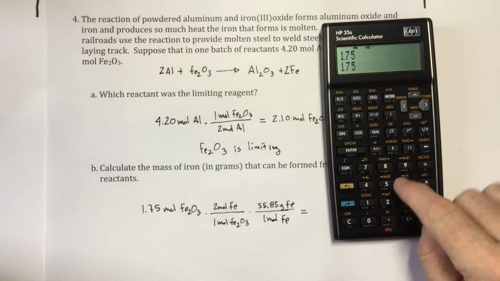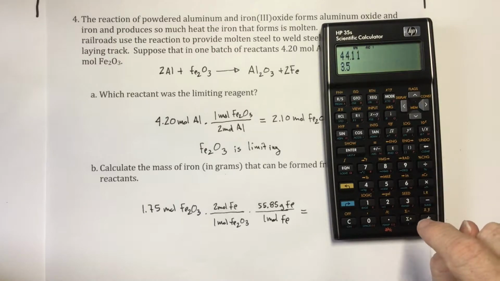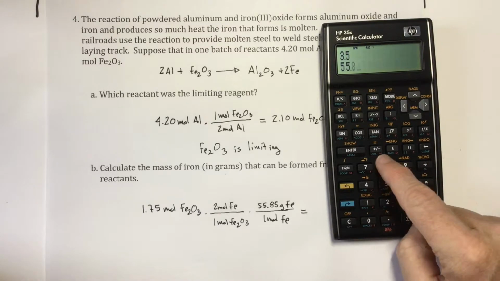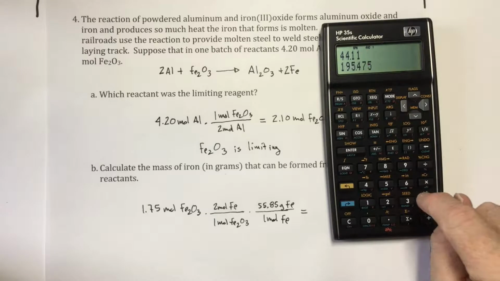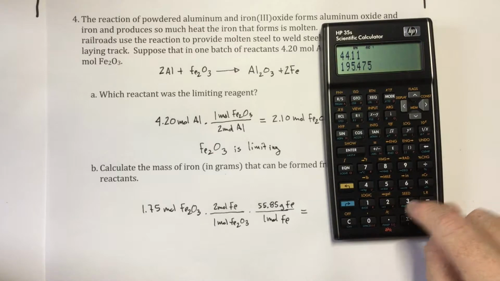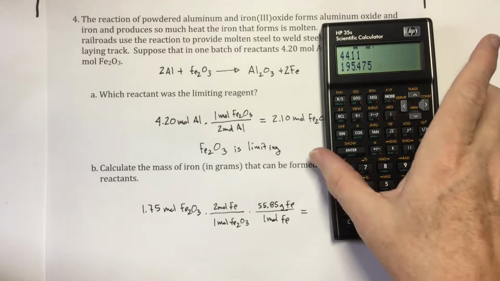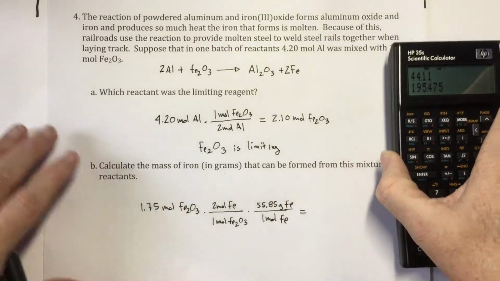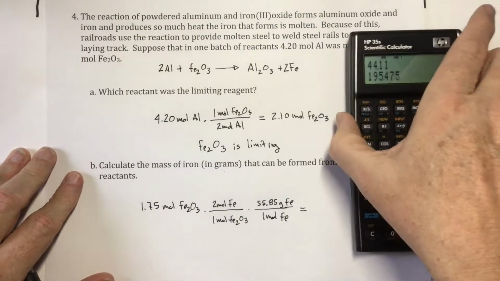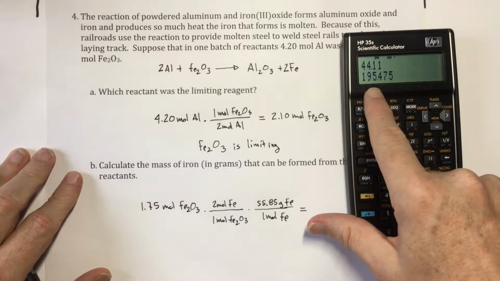1.75 times 2 times 55.85, that comes out to 195.475. I should have 3 sig figs. Okay, so now here we go. Let's look at this sig figs business. The answer is 195.